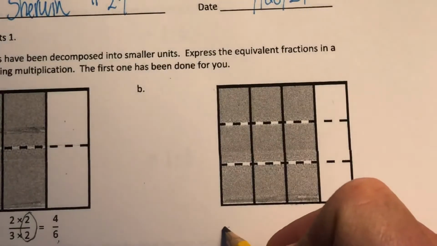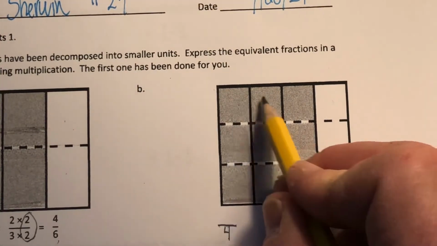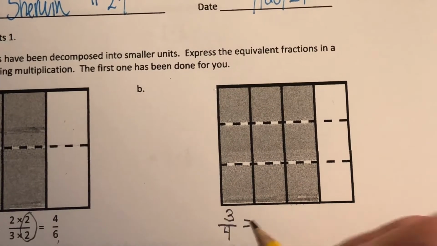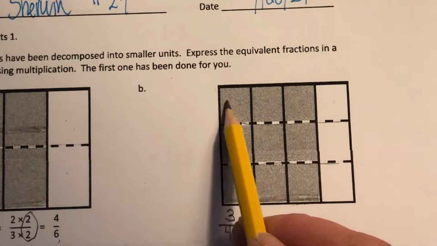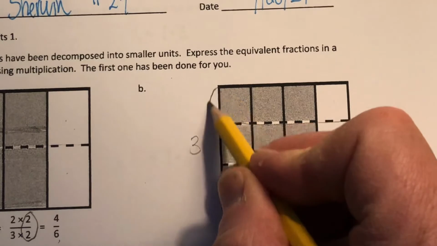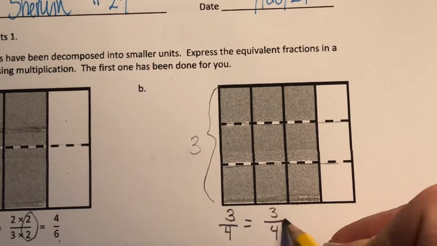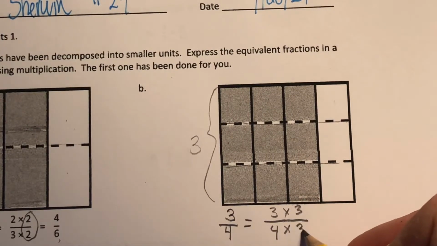So originally, this model was fourths, and 3 of them were shaded in. Then what did they do? Then they made these 2 cuts across here to make 3 rows. So basically, they went from 1 big row to 3 rows. See that? So they multiplied 3/4, okay, both the numerator and denominator by 3.